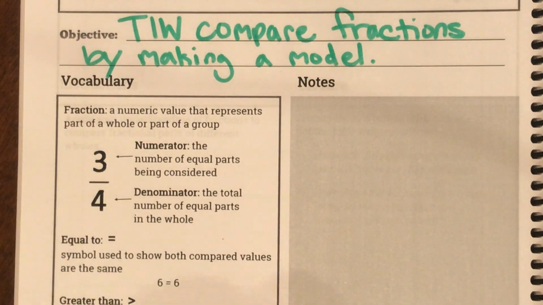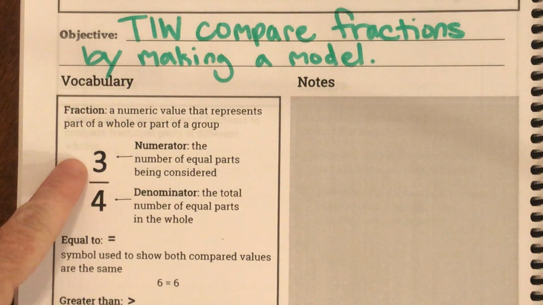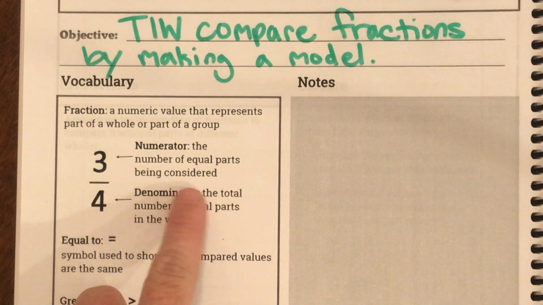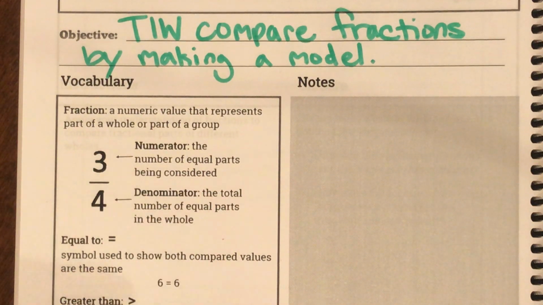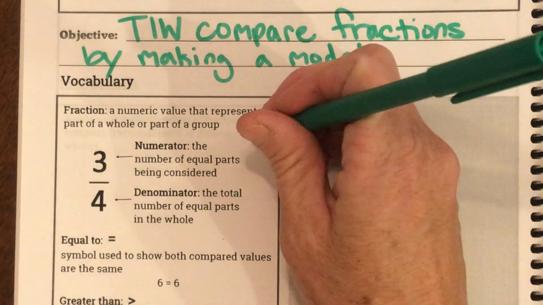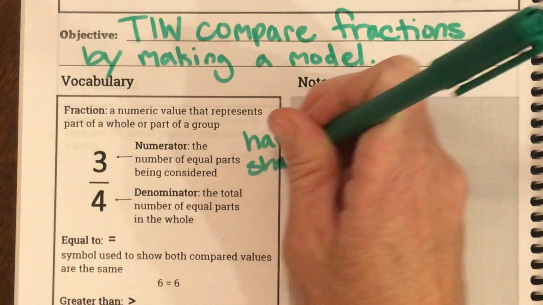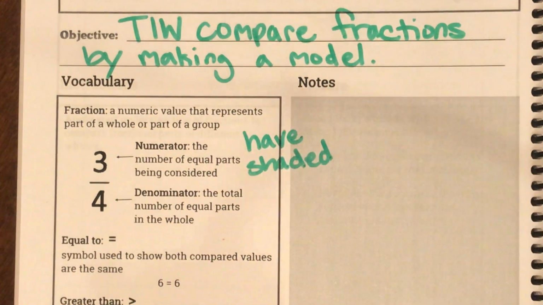A fraction is a numeric value that represents part of a whole or part of a group. Now a fraction has two parts. The top number is called our numerator, and it's the number of equal parts being considered. A lot of times we say it's what you have or what is shaded, unless the question says what's not shaded.